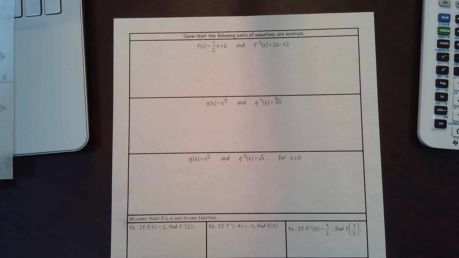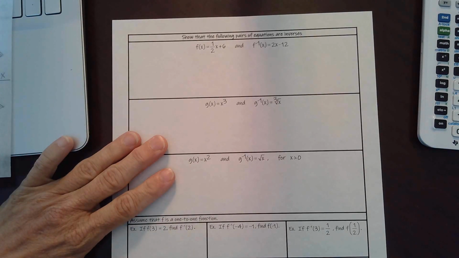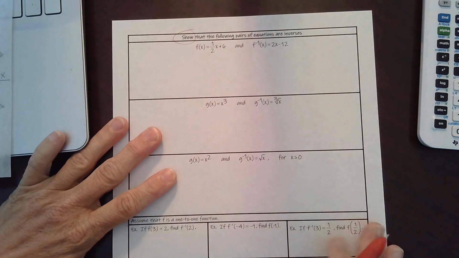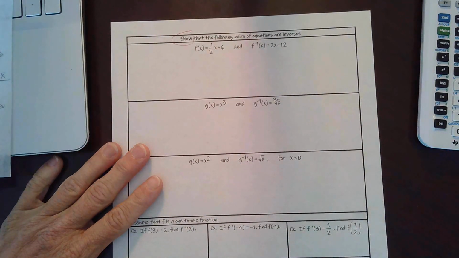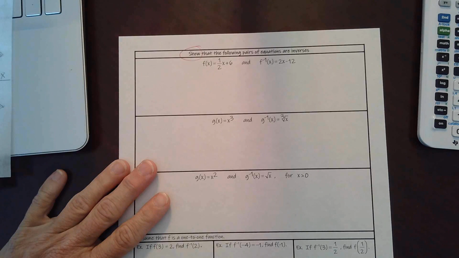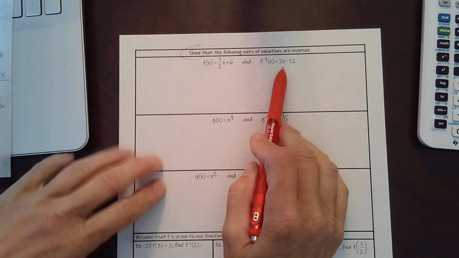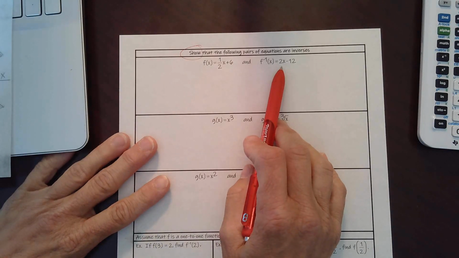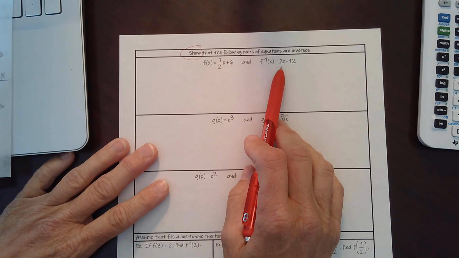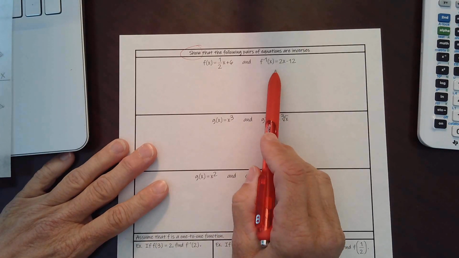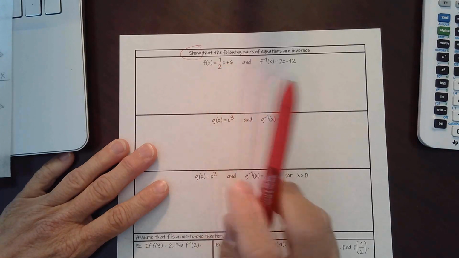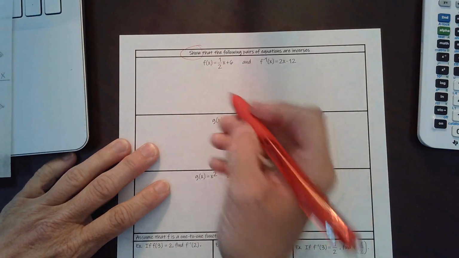And this wording, "show," is a pretty big word because there's a lot that has to happen for you to show that these two equations are inverses. So we're going back to lesson 2. We kind of have to rely back on lesson 2 with composite functions.